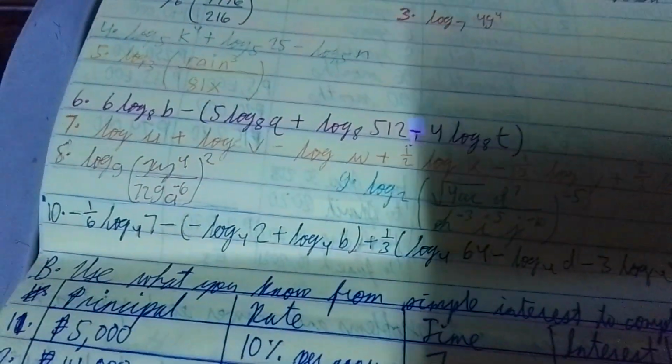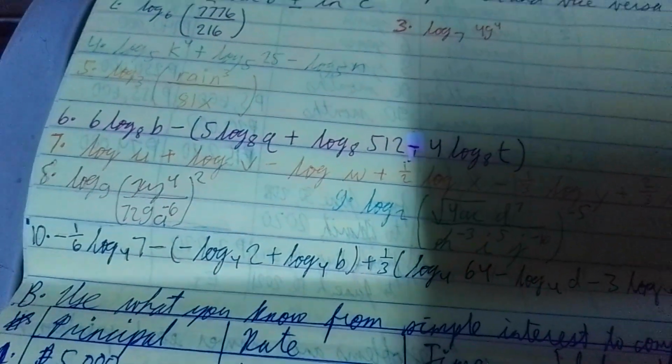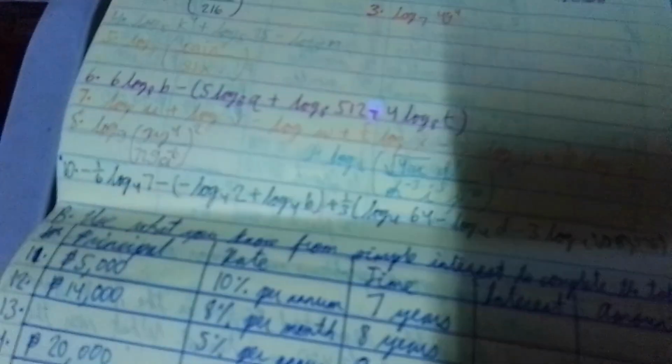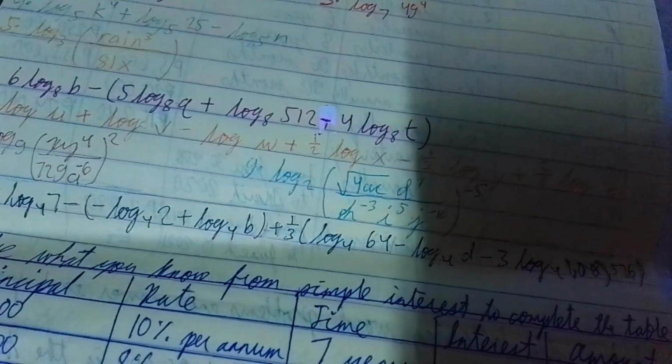So now let's go back to simplifying logs. Remember what we do first? First, we need to condense, we need to distribute everything, whatever needs to be distributed. Para hindi tayo mahirapan. Okay? So remember this is number 10. Let me rewrite this para hindi kayo mahirapan. So you have negative 1, 6 log base 4 of 7. And then minus, remember we have to distribute the minus. I-distribute na natin. Let me copy.